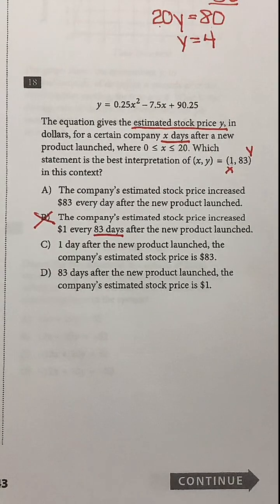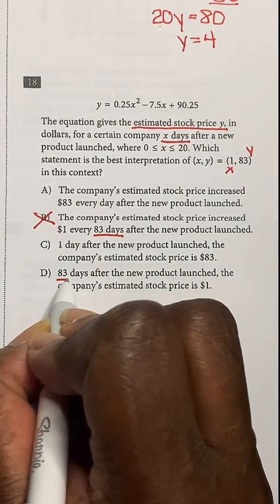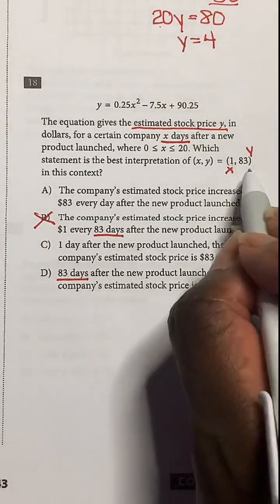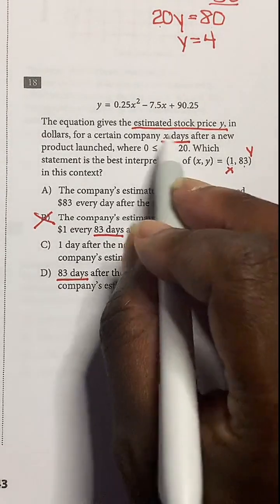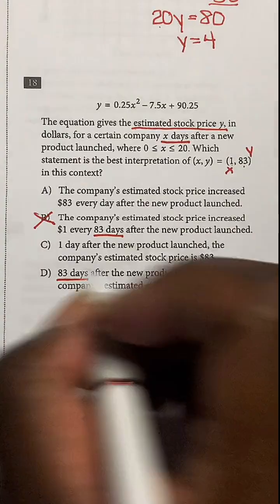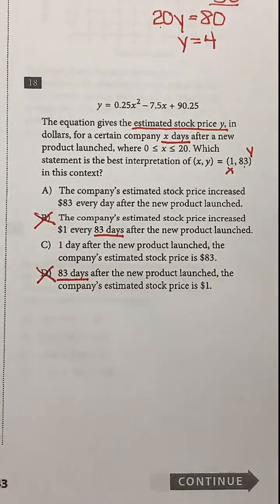X is supposed to be my days and 83 is supposed to be my price. There we go, we got D's. Good. Eliminate the D. Excellent. The reason is they're saying 83 days, but 83 is supposed to represent money, price. So D is out.